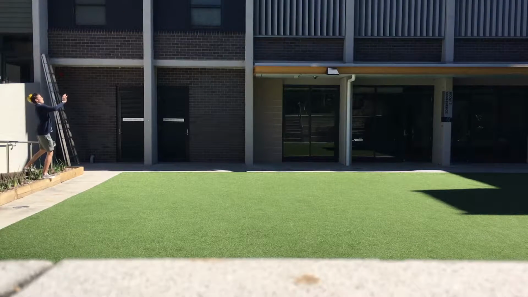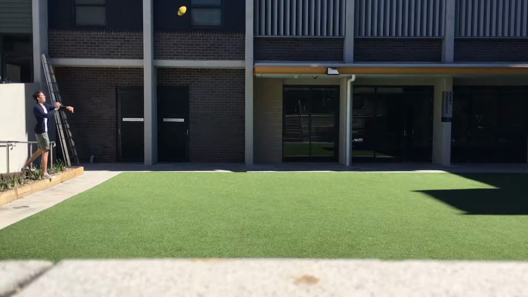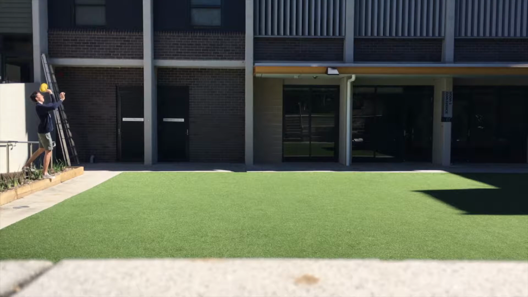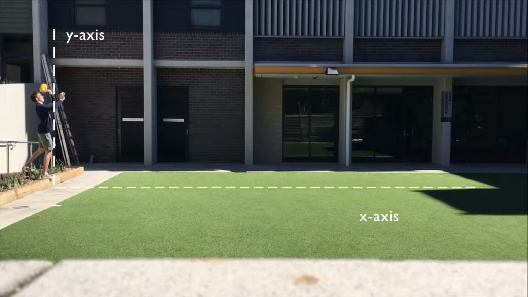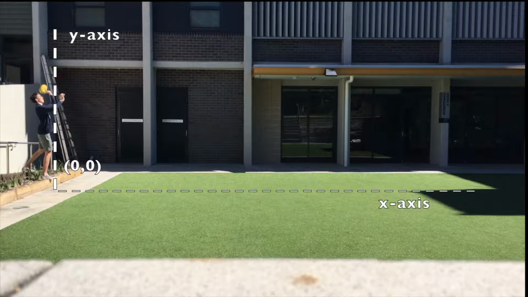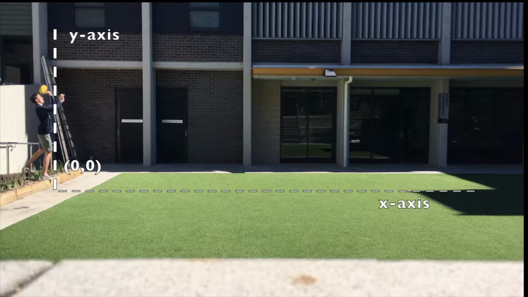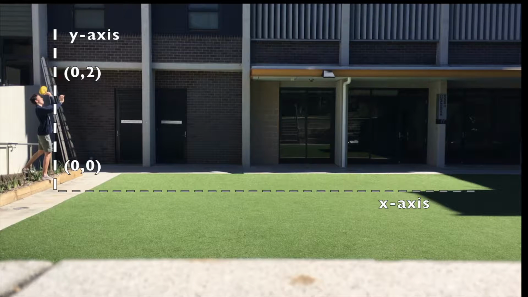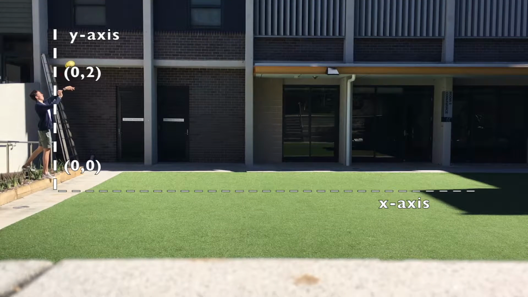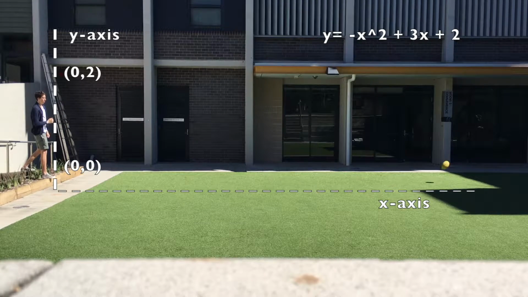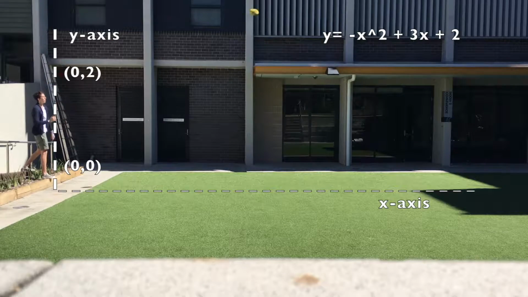As you can see from the video, a ball was thrown by Connor, and it's much more than that, as the ball flows through the air and follows a trajectory, which you can simulate through mathematics. Let's put this into the XY coordinate system. The place that Connor is standing can be represented on the plane by 0, 0, which is the origin point. However, because Connor is around 2 meters tall, the ball will be thrown from 0, 2. After the ball is thrown, it follows a path, which can be represented by a quadratic function equal to y equals minus x squared plus 3x plus 2.